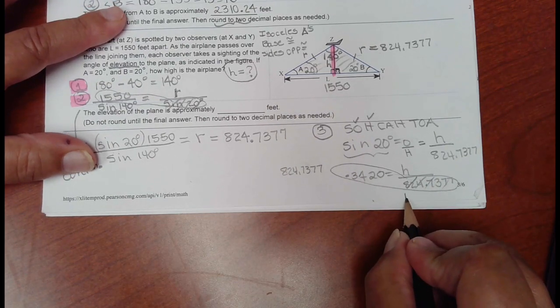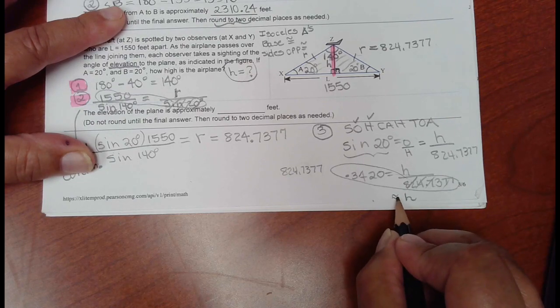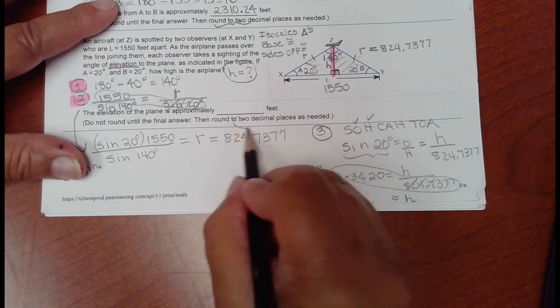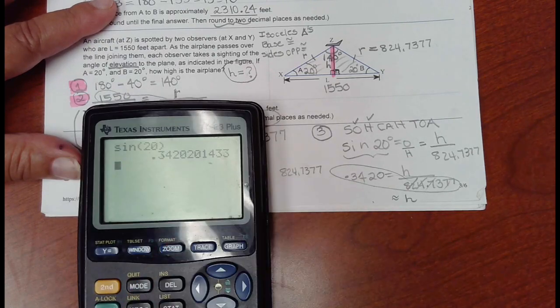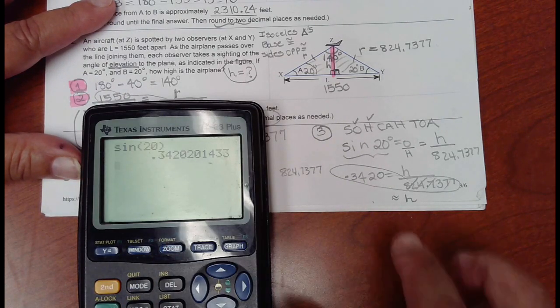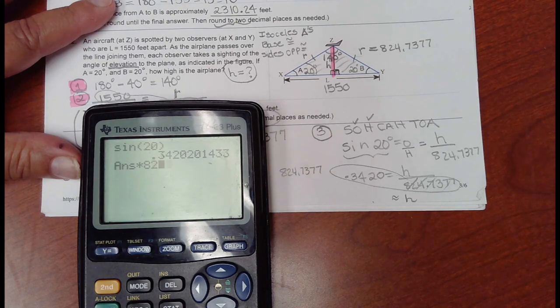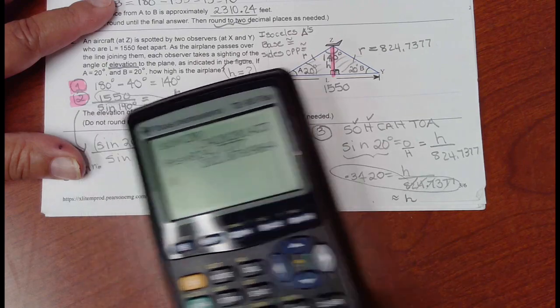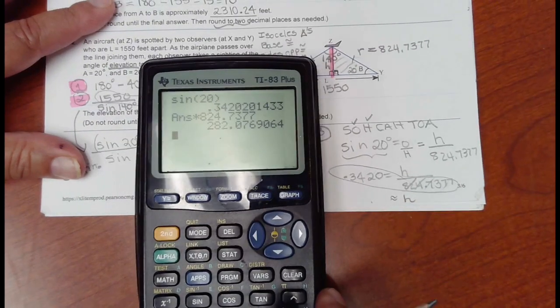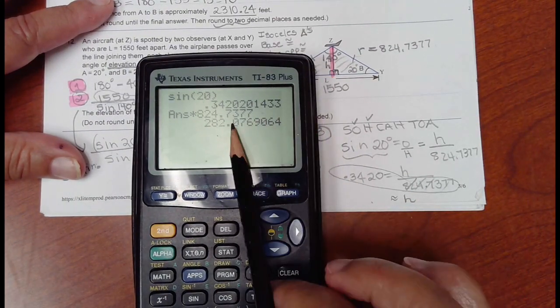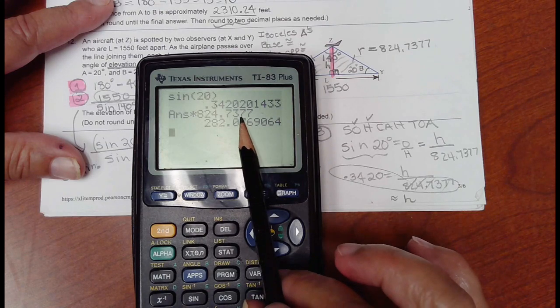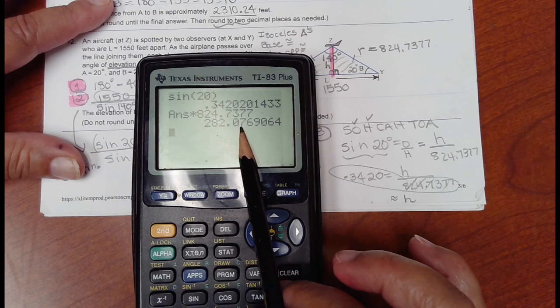If you round it to 2 decimal places, that means go 2 numbers beyond the decimal and decide whether you should keep that number in the second decimal place the same or round it up. 282.08. It rounds up. Okay, so that is that answer right there.